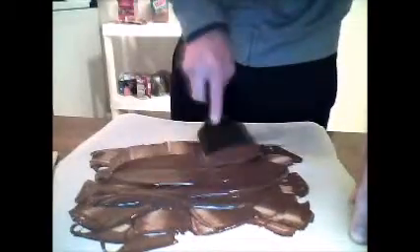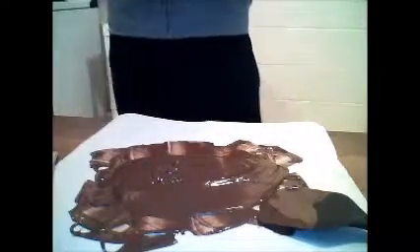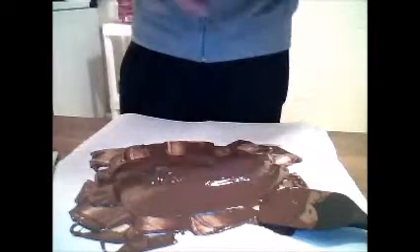This gives you the opportunity to work with the chocolate, and it's much more workable in this state than in the solid state or when it's burning hot.